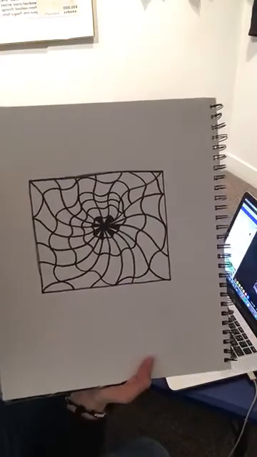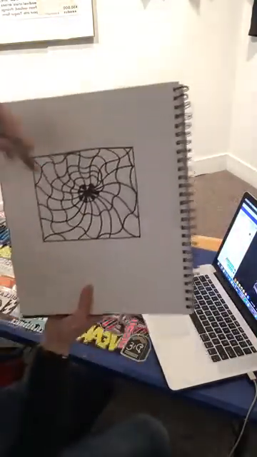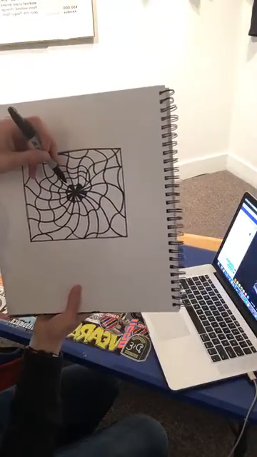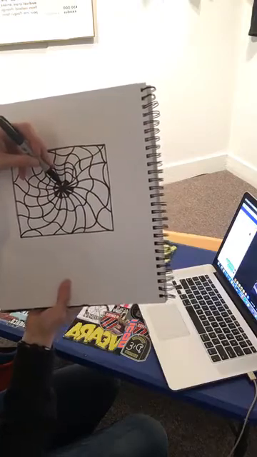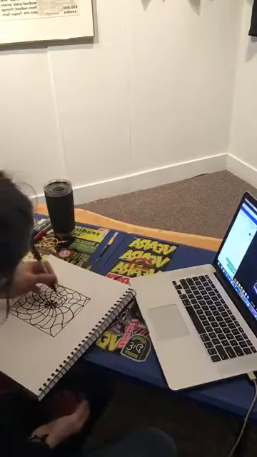So as you can see, there's my start. So if we color this black, then that means we'll leave the top one white. And if the bottom one is white, we'll do the top one black. So we're gonna alternate the colors.